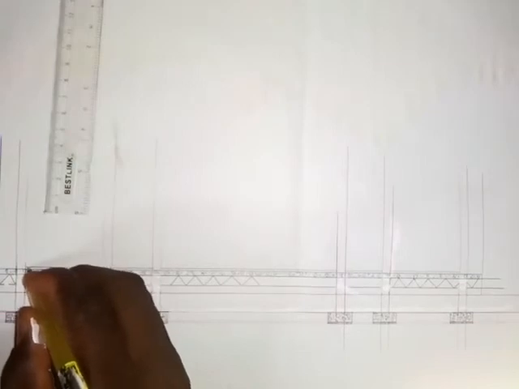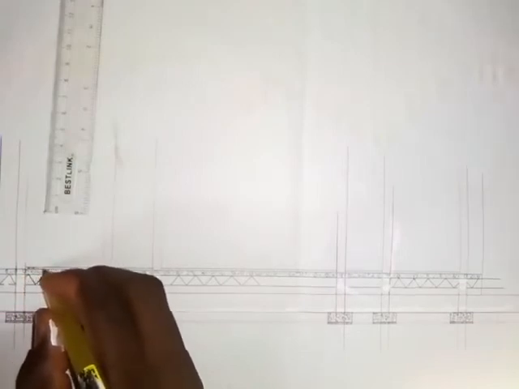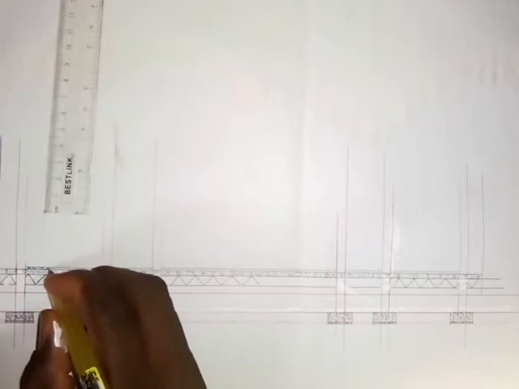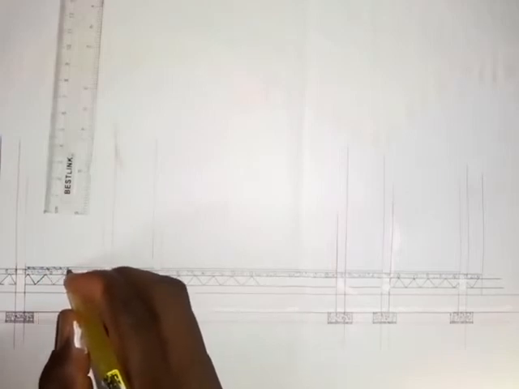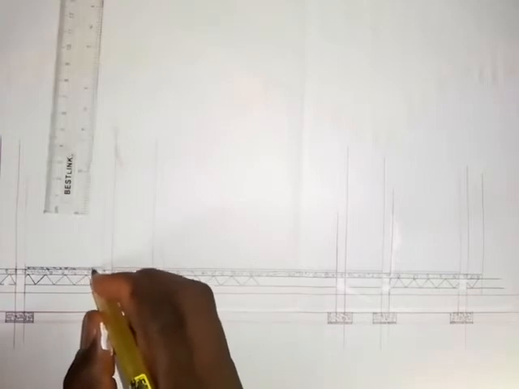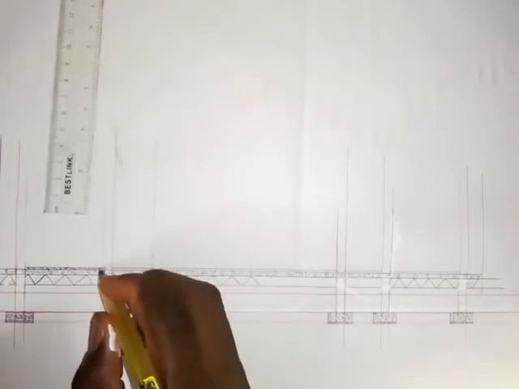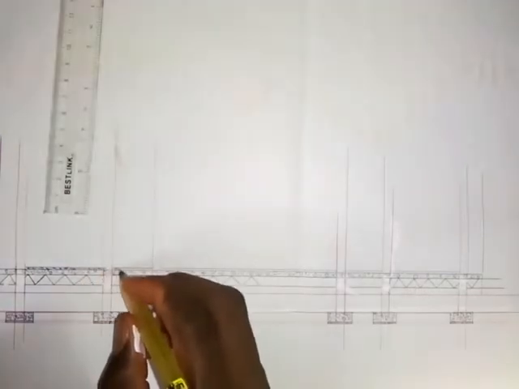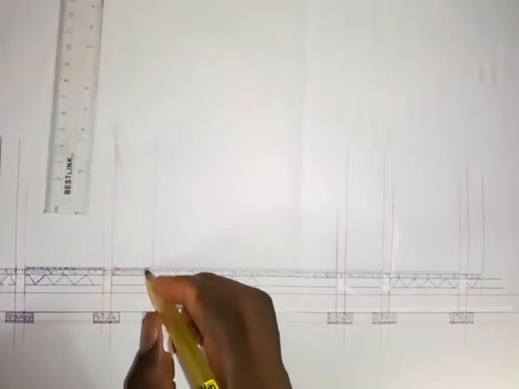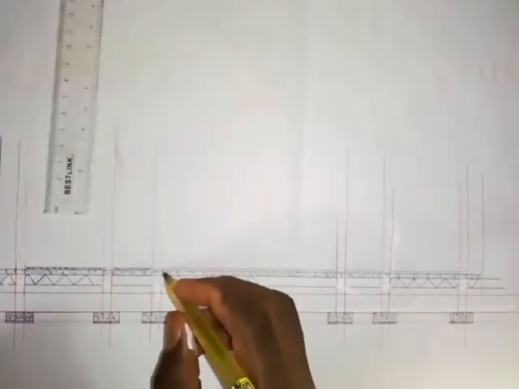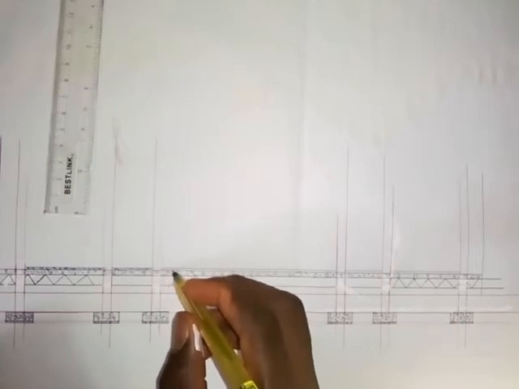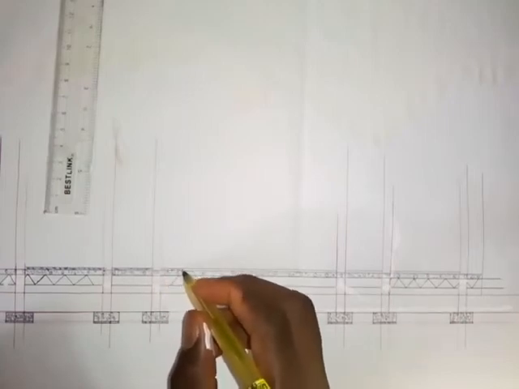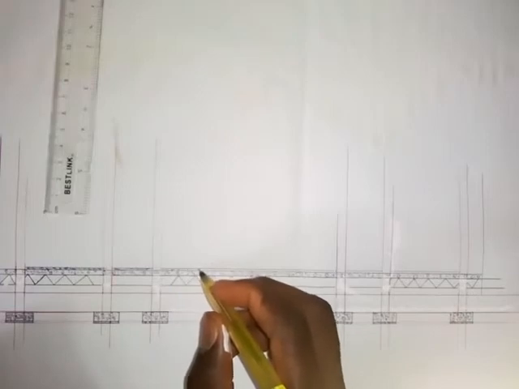I can shade it a little bit. I can put all the dots there.